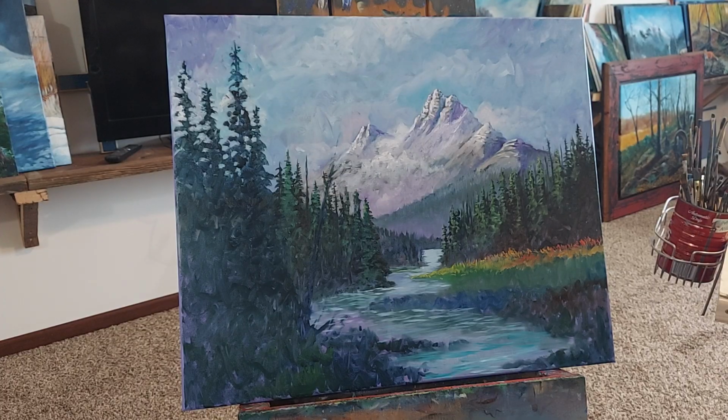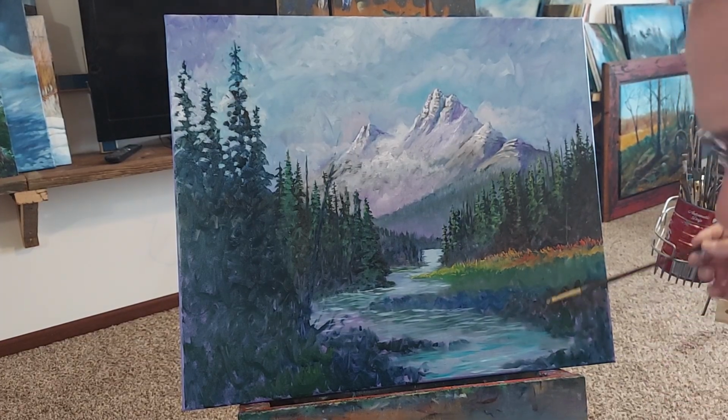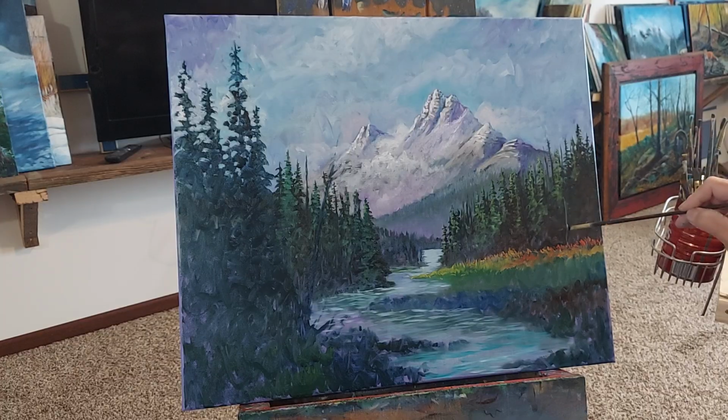All right, I'm going to take some of that raw umber with my gray, and let's see, here and there, maybe you can see some of them dead trees sticking up or something, you know, here and there.